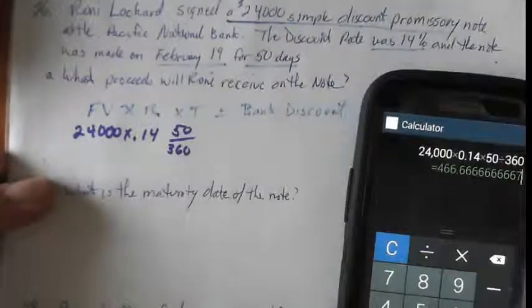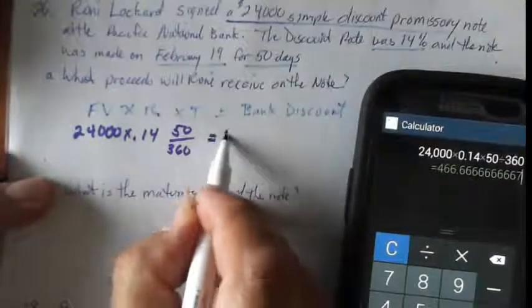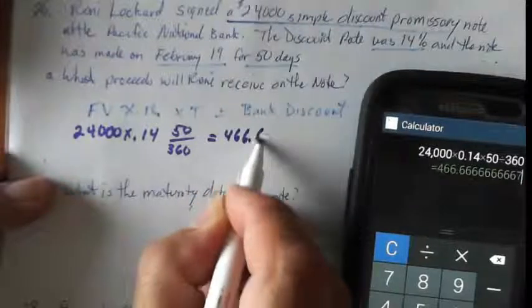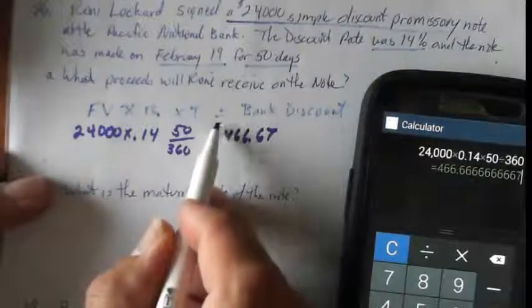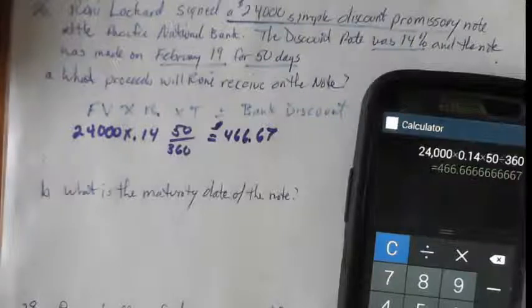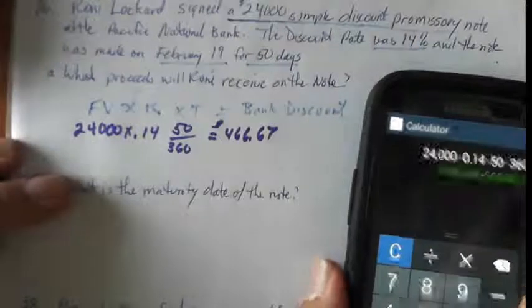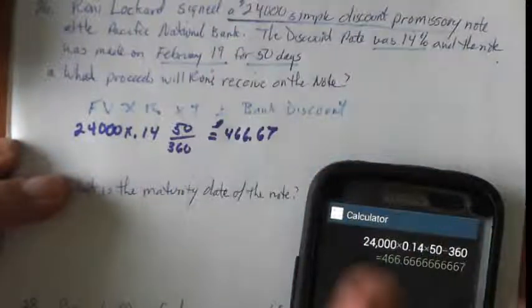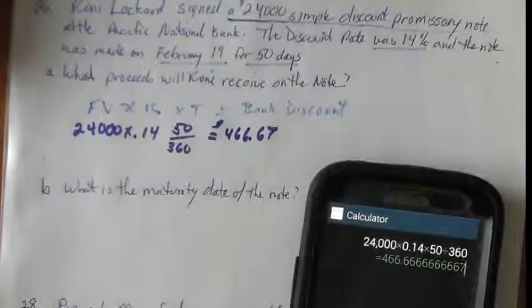So the discount then is going to be 466.67 because we're going to round up. Okay, and you're going to subtract that from the 2,400 in order to get how much is he going to receive.